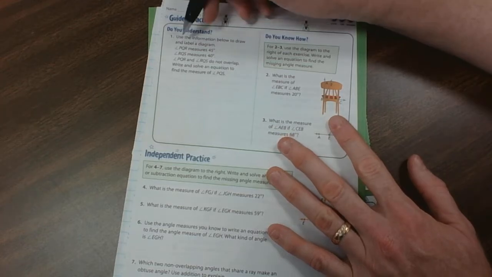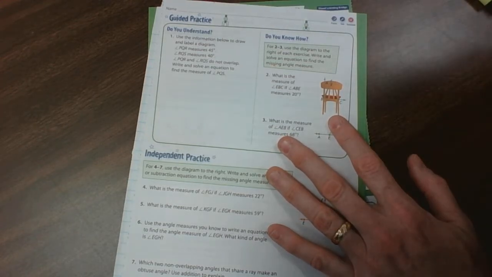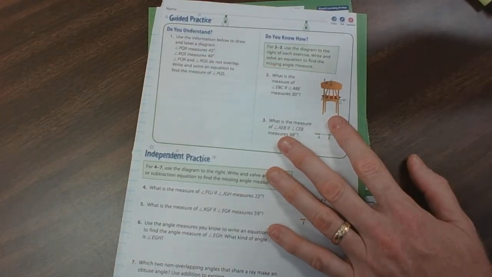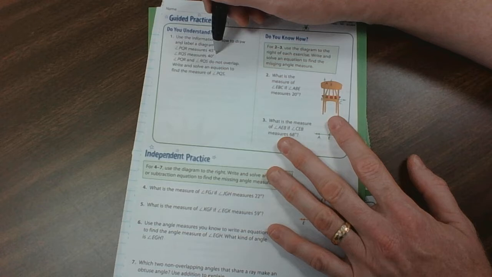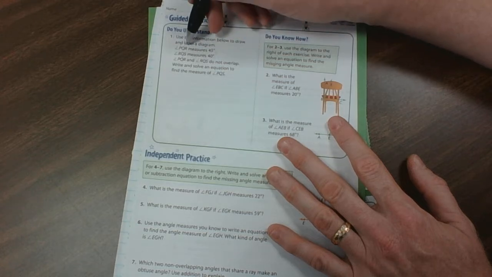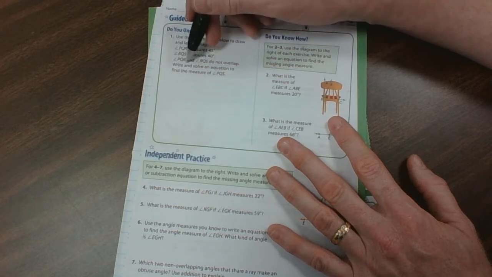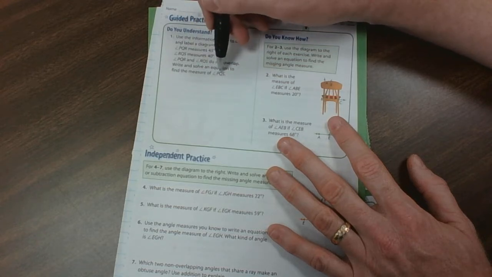Use the information below to draw and label a diagram. Make sure it's still rolling. Yeah, we're good. All right. Angle PQR measures 45 degrees. Angle RQS measures 40 degrees. Angle PQR and angle RQS do not overlap. Write and solve an equation to find the measure of PQS.